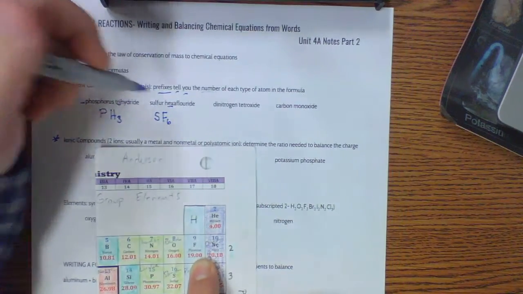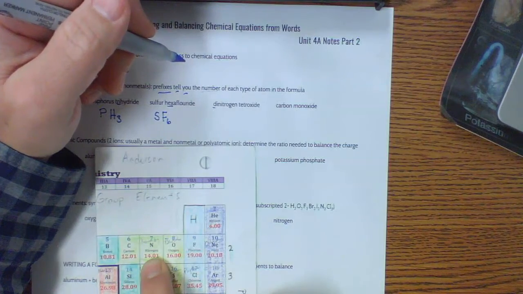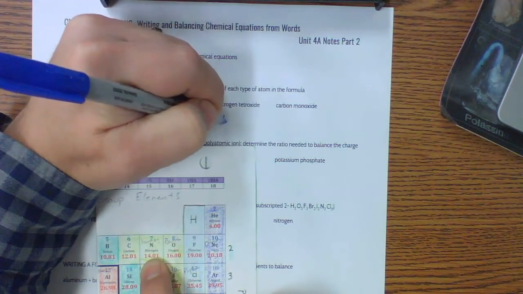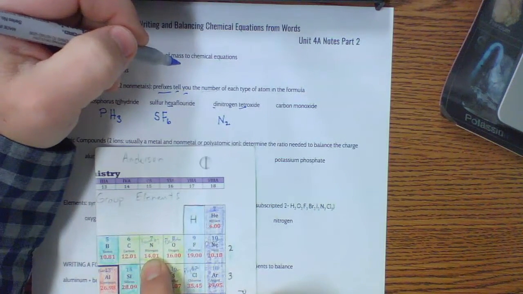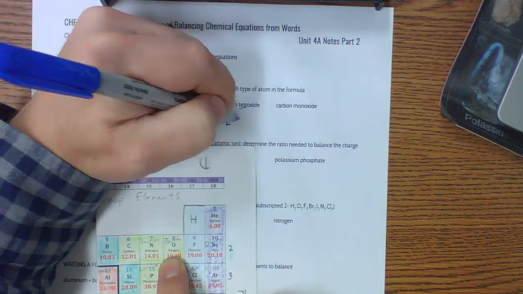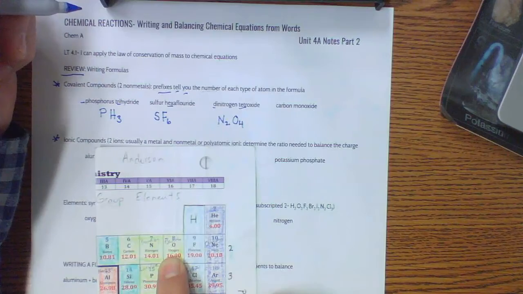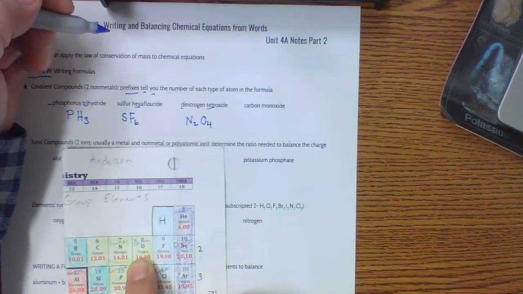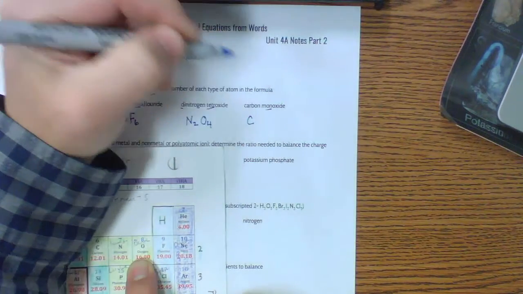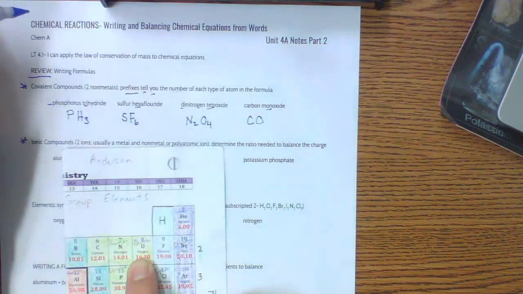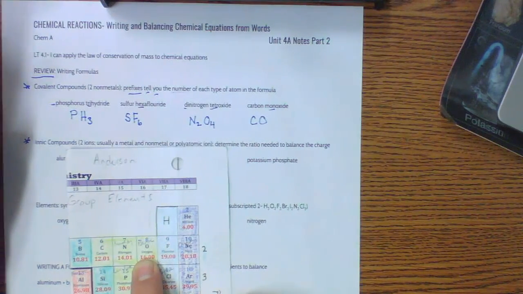Let's try another one here. Now this one's got a prefix, so it's dinitrogen. So we find nitrogen. So it's nitrogen with a 2. Tetra, that's a prefix meaning 4. Oxide, oxygen. Okay, so dinitrogen tetraoxide. And then finally we have our carbon monoxide. So carbon is just a C. Mono is a prefix meaning 1, so just CO. Okay, so there's going through and just doing the covalent compound practice.